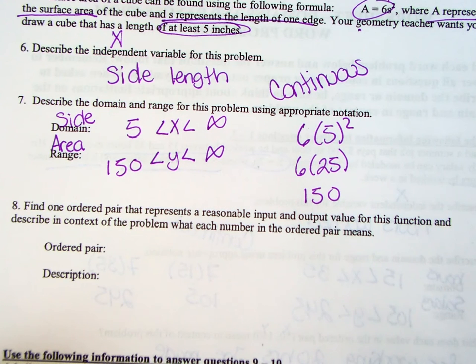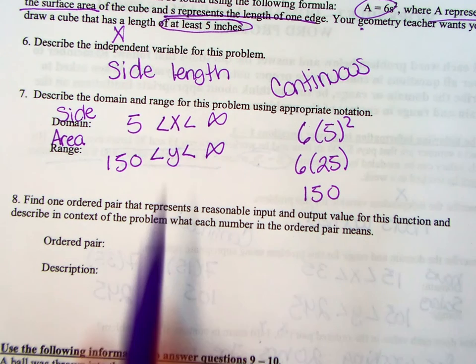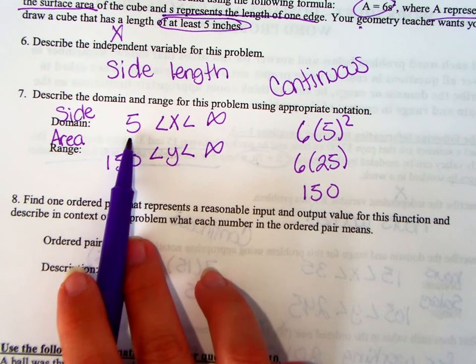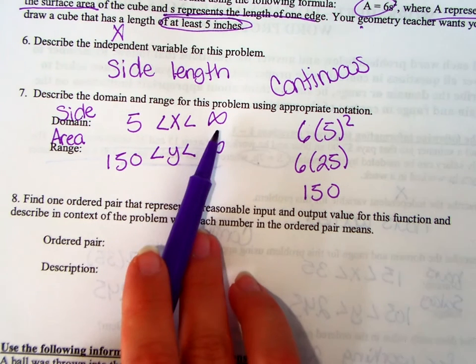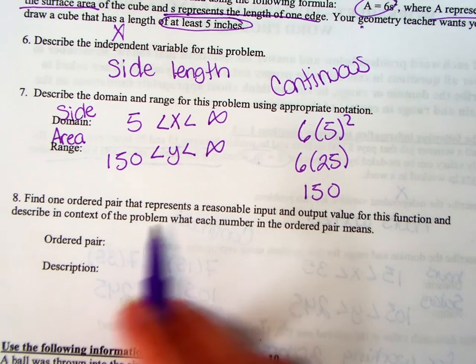Find an ordered pair that represents a reasonable input-output, so an x and a y, for this function. And then describe what it means. So, any number, any side length that's bigger than 5 but less than infinity. 6? Okay.